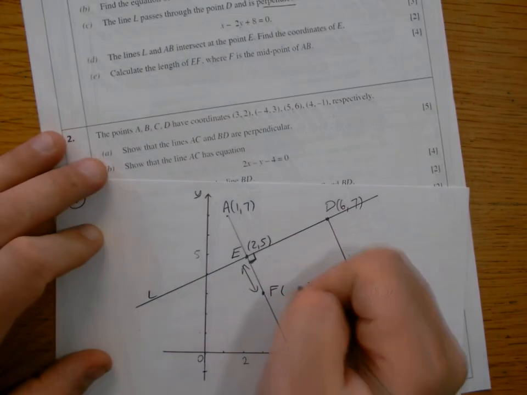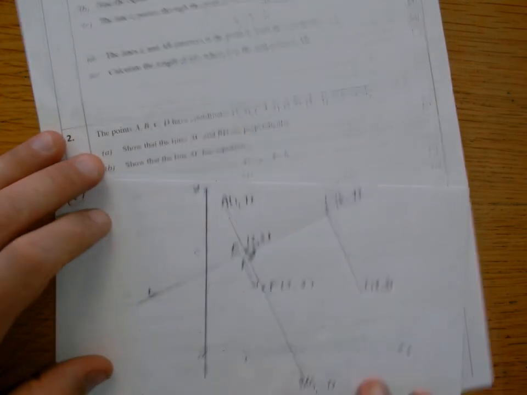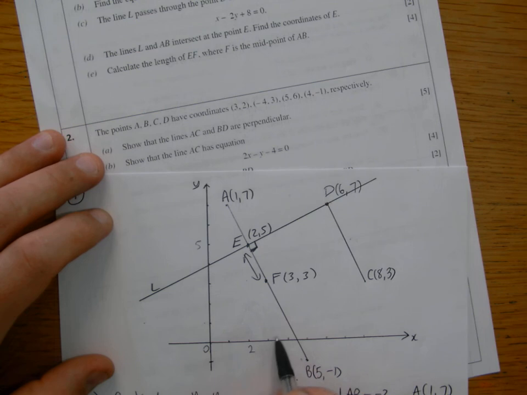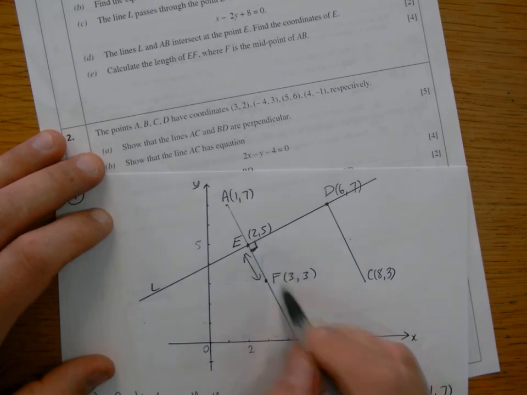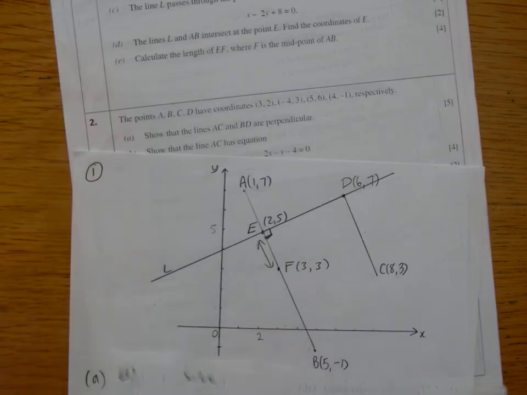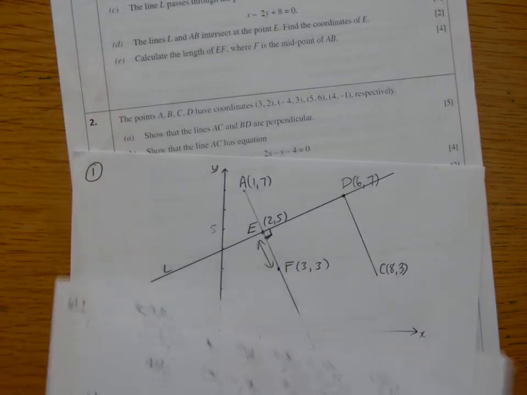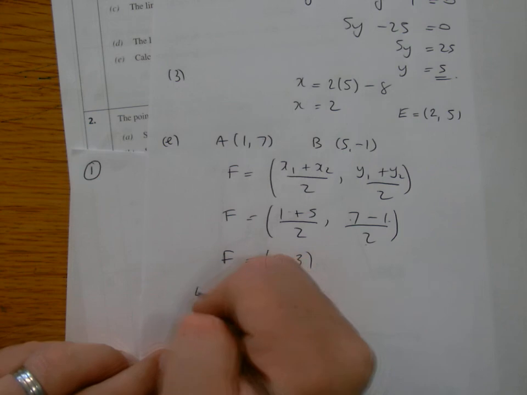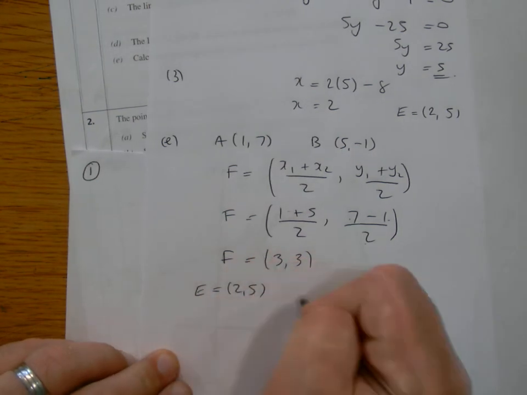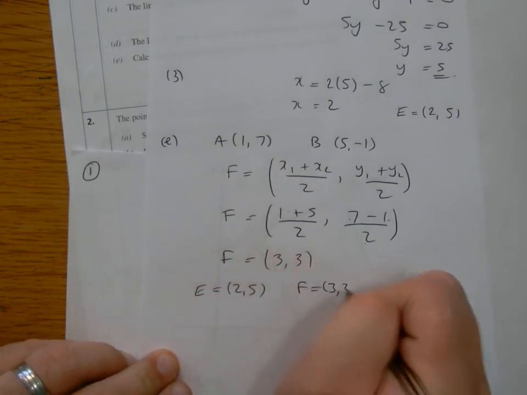I'll go back to my sketch. That does make sense, doesn't it? 3, 3, I'm going across 3, up 3. So then we need the distance between E and F. So I'll write those two coordinates down. E is 2, 5, F is 3, 3.